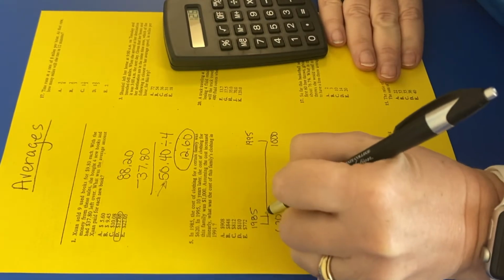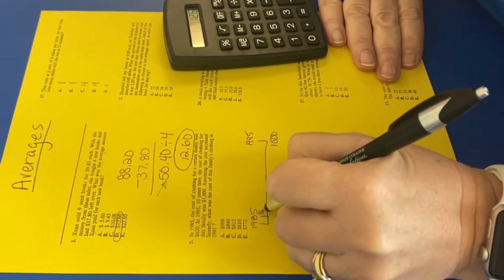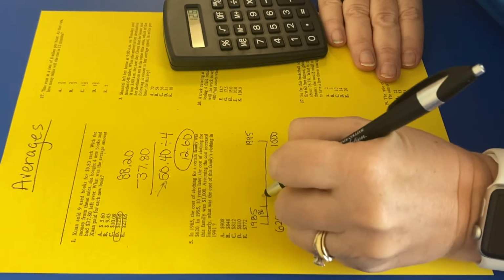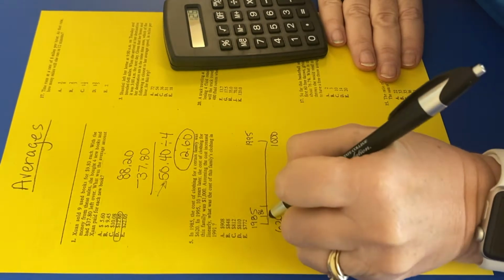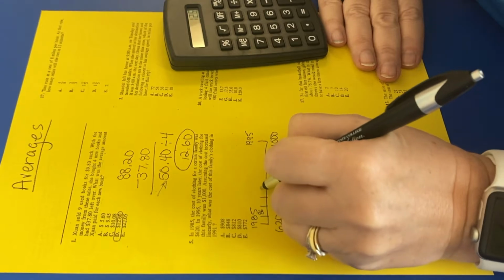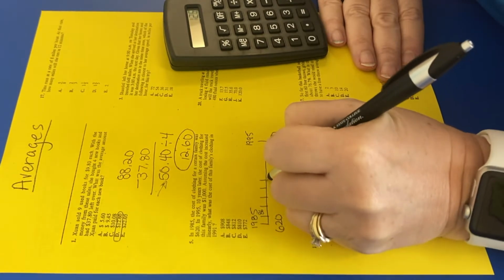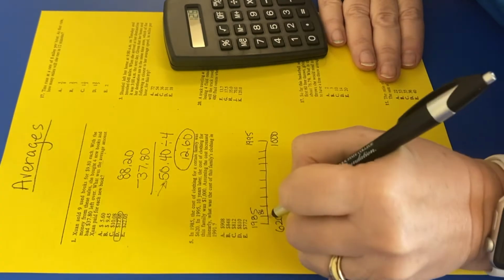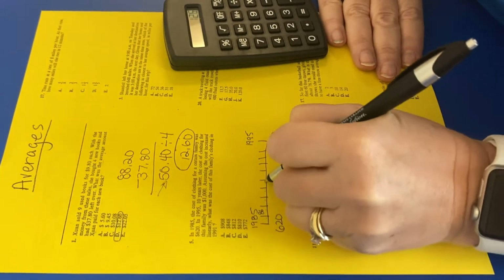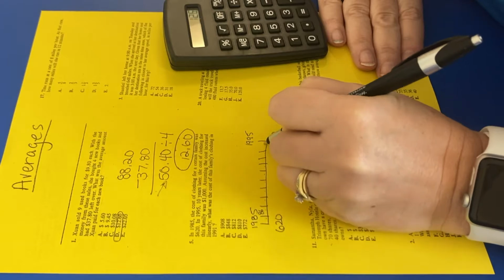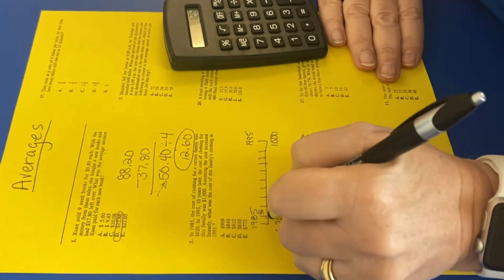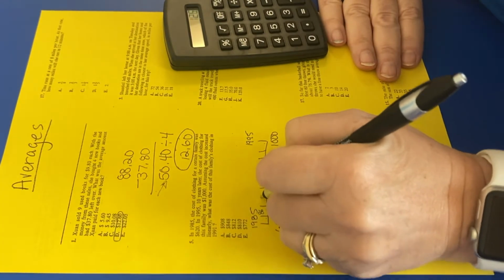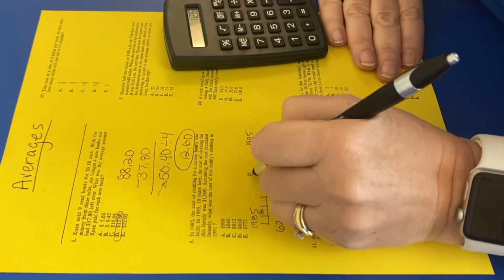So 85, 86, 87, 88, 89, 90, 91, 92, 93, 94, 95.